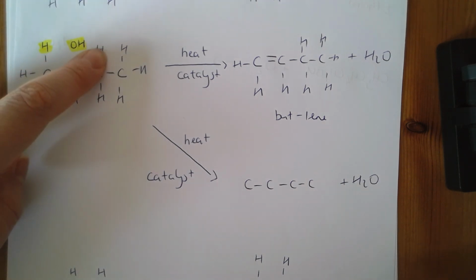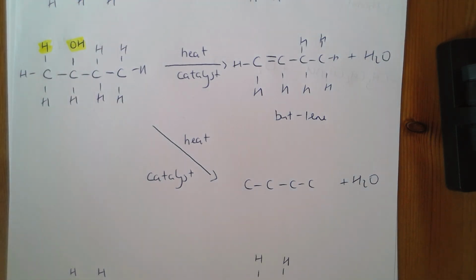what if I go to the right and I remove this hydrogen here, which I'm just going to highlight in blue.